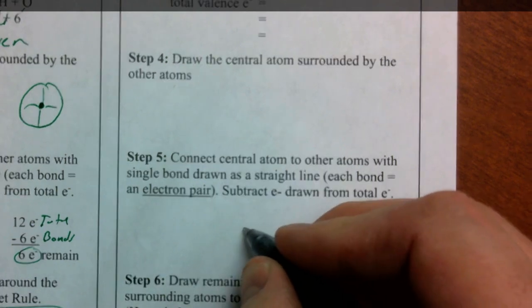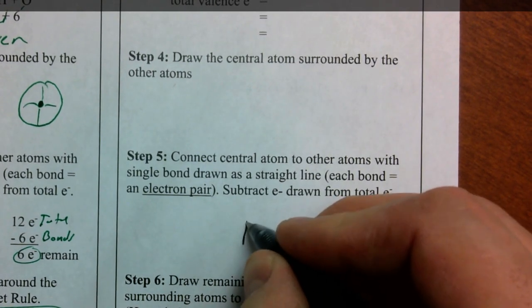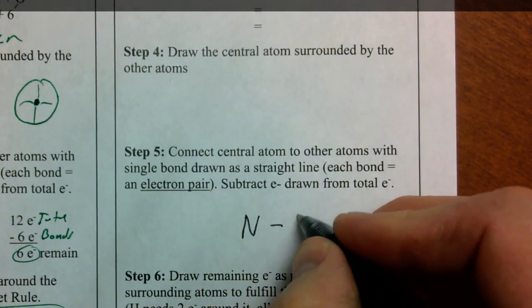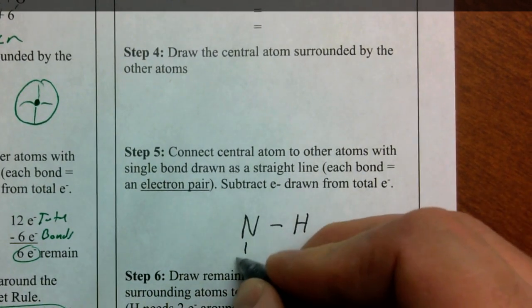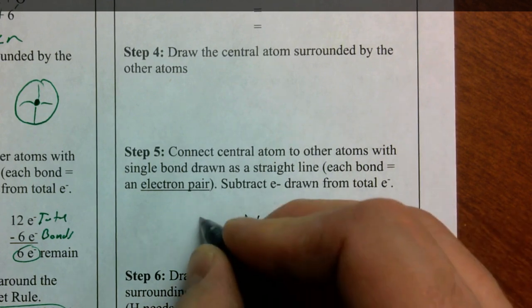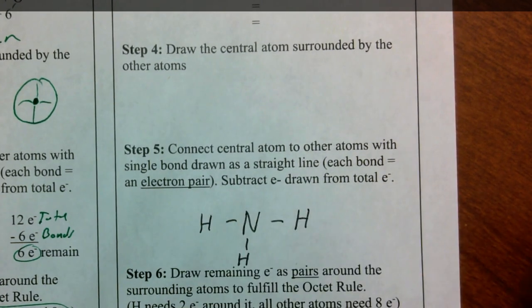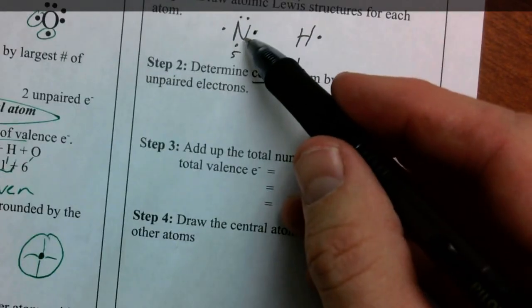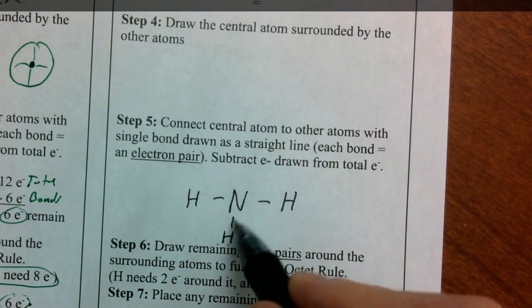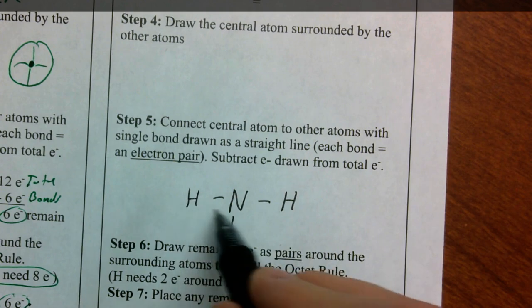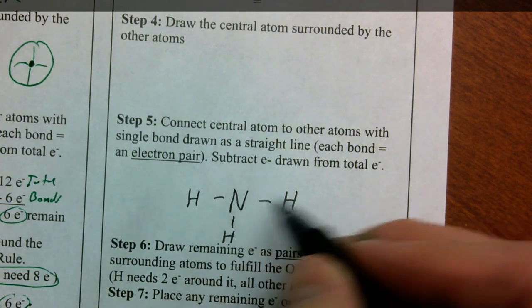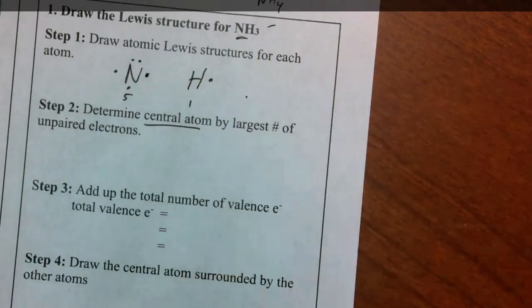Once I figure out the central atom, I'm going to put nitrogen as the hub, the central atom, and I'm going to bond my three hydrogens around nitrogen, right? These are all bonded together, and I know nitrogen is the central atom, and that there's at least one bond for each hydrogen to nitrogen. Okay, so that's where I go next. Once I know the central atom, I draw the initial structure down here.